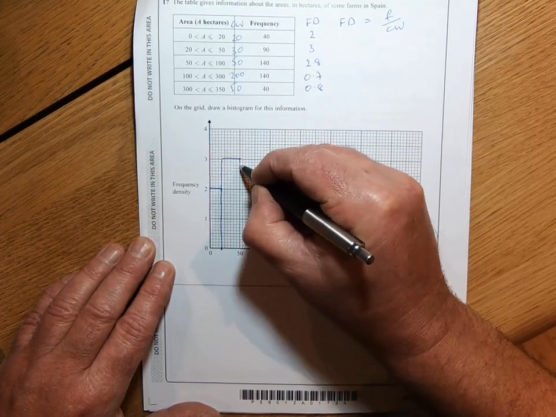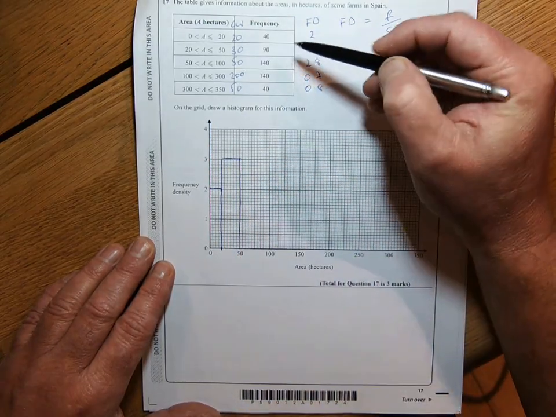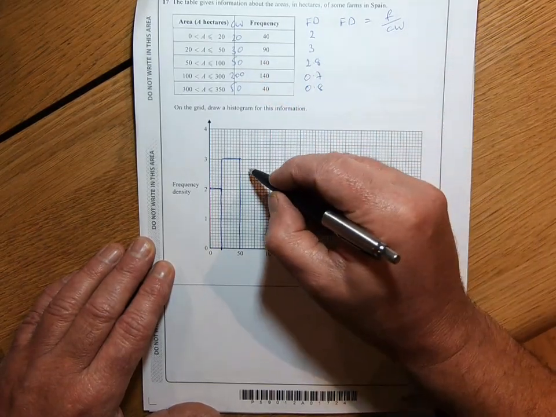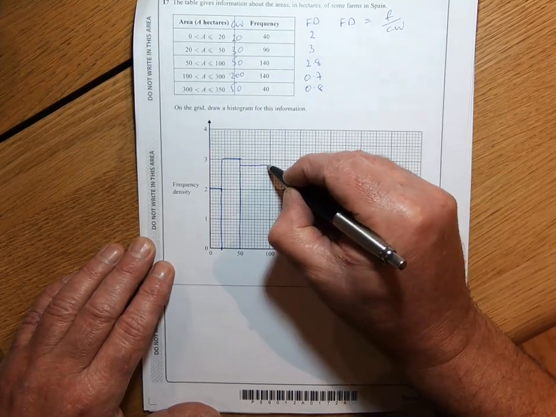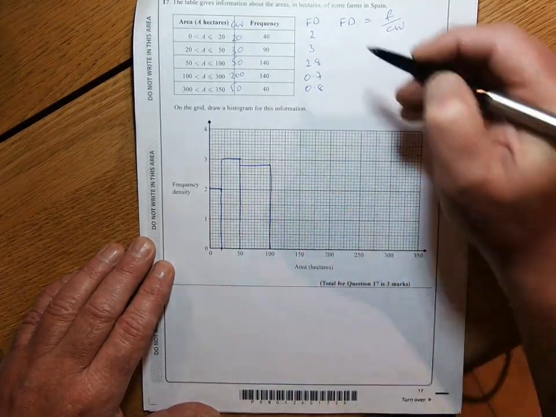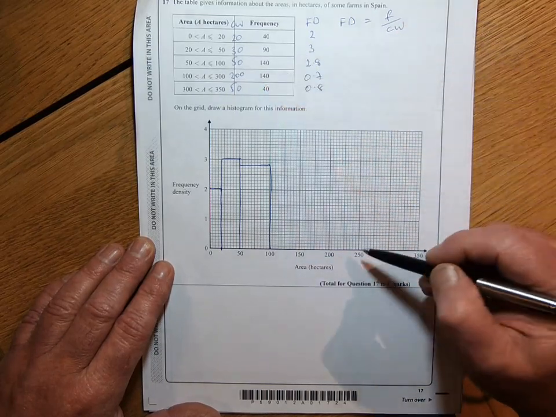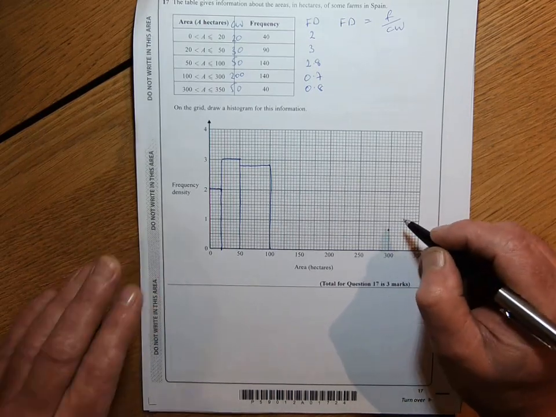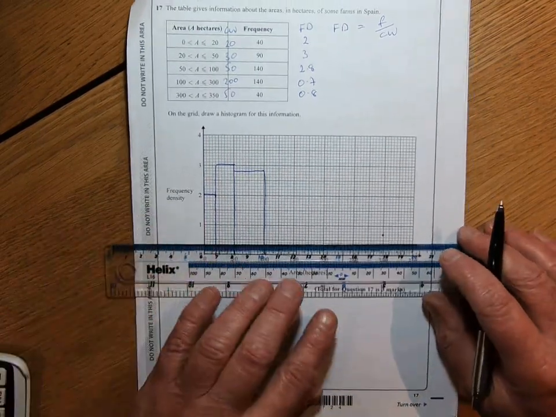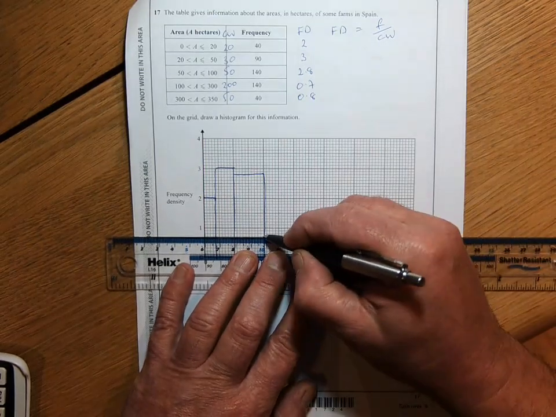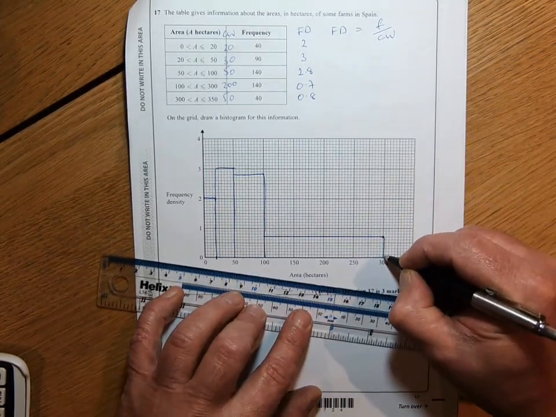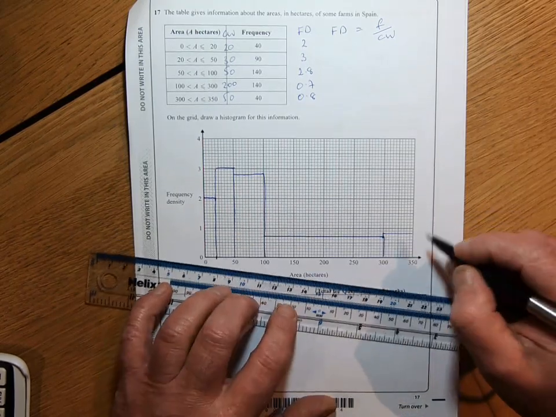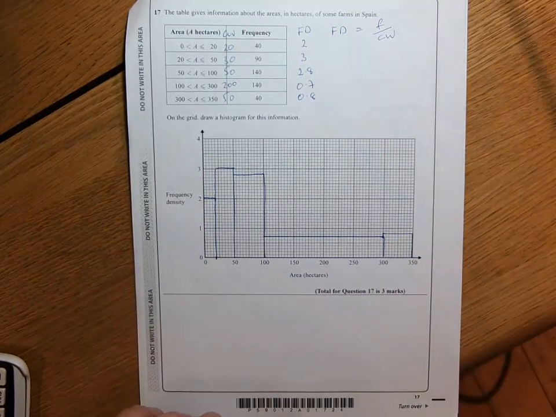Second bar goes up to 3 and it goes along to 50. Next one is 2.8 high and it goes along to 100. Next one goes to 300, so all the way over there, and it's 0.7. I'll use a ruler now. That goes up to there, and the last one is 0.8, and it goes on to 350. So there we are. Oh, nice easy 3 marks.